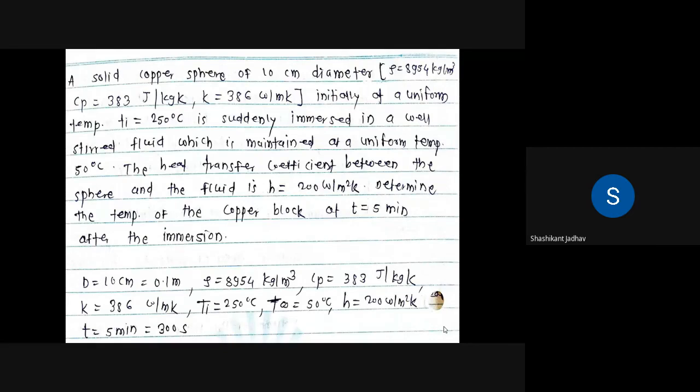Okay. So we know the formula for this. By using that formula, we have to find out the value of capital T, the temperature after 5 minutes.